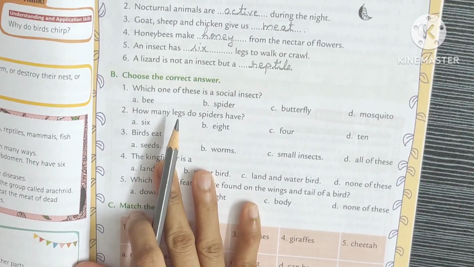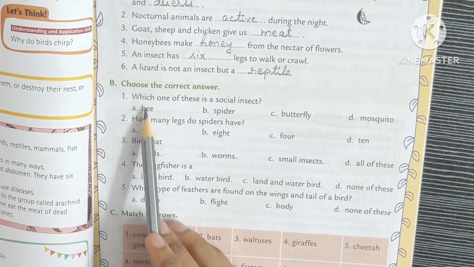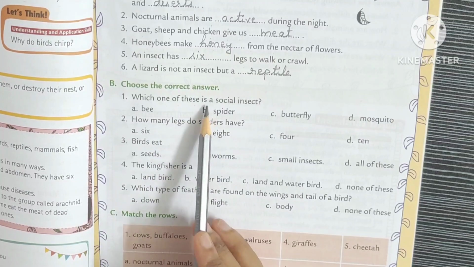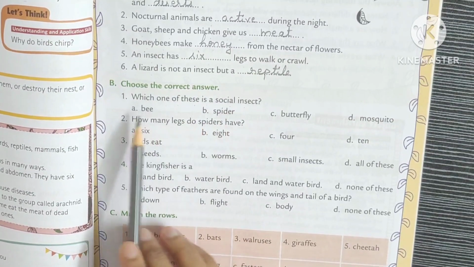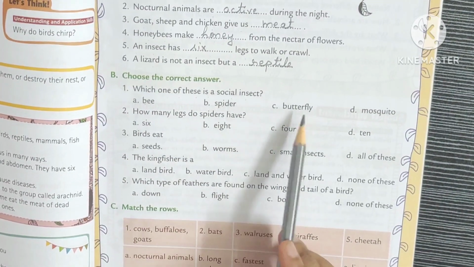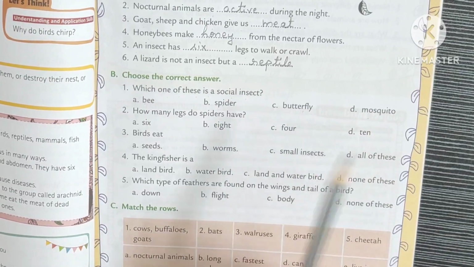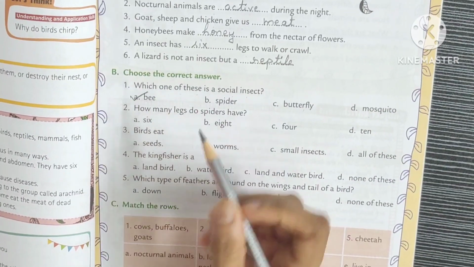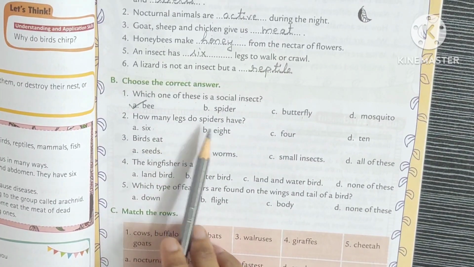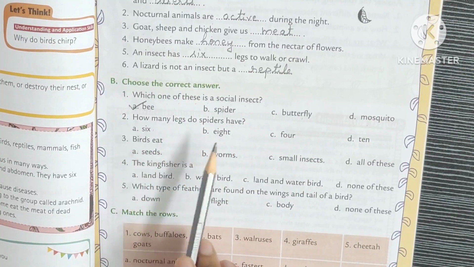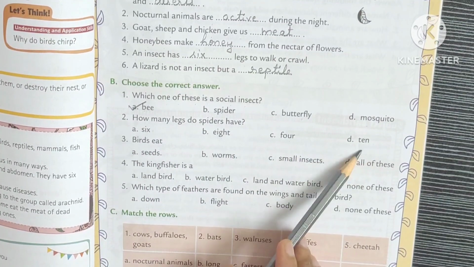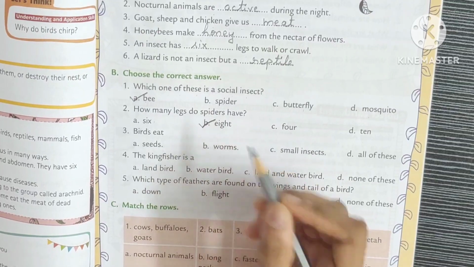Choose the correct answer. Which one of these is a social insect? Bee, spider, butterfly, mosquito. Bee. How many legs does a spider have? 6, 8, 4, 10. 8.